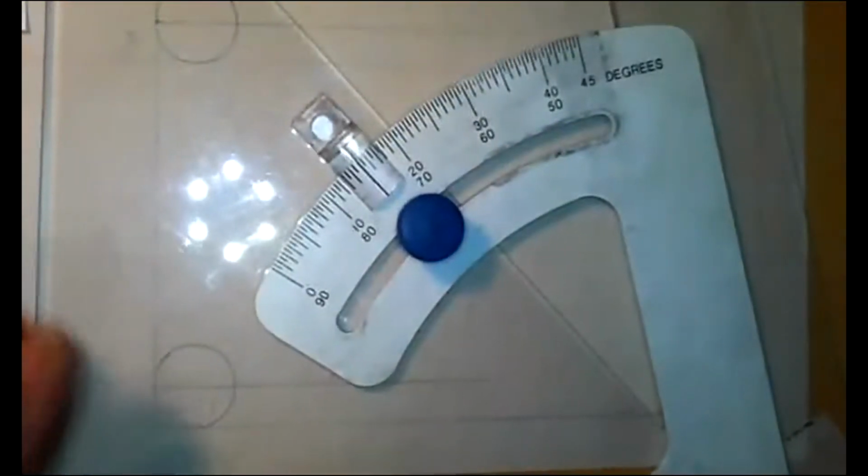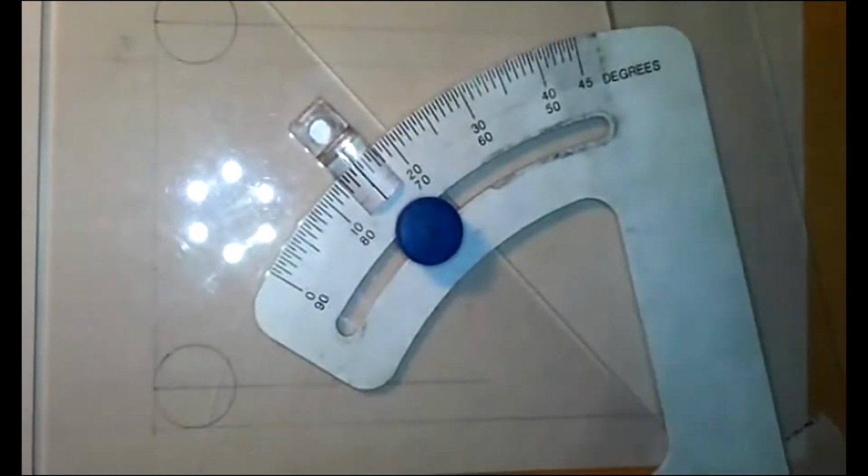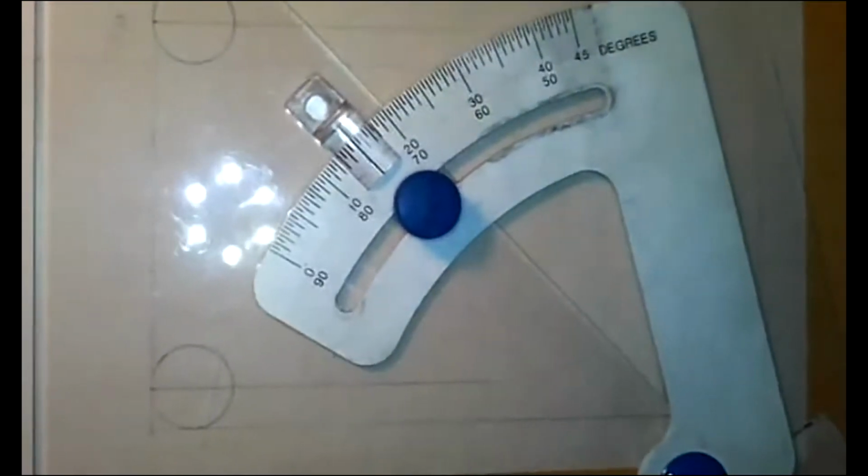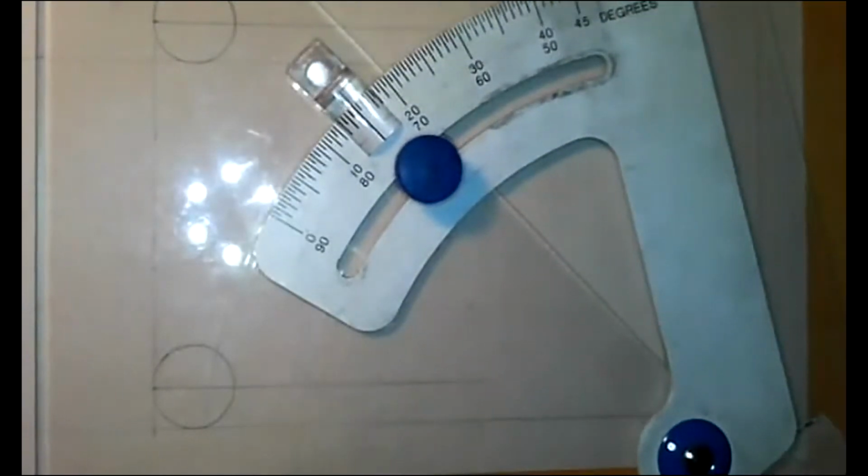All right. So now let's go back. What I'm going to do, now you have to decide which side of the triangle represents 15 degrees. So now I'm resting it against the straight edge on my T-square, good.